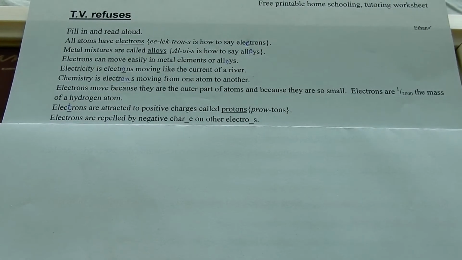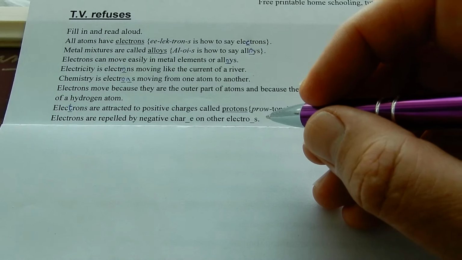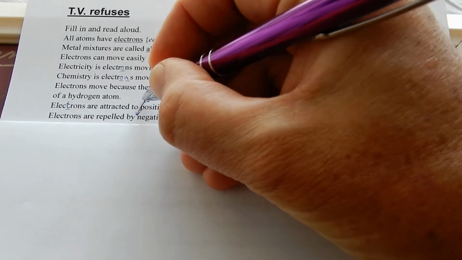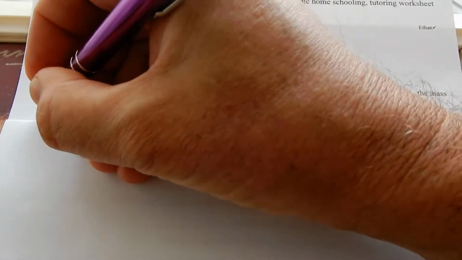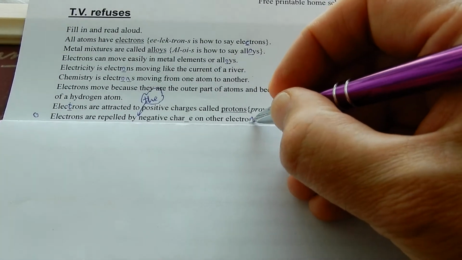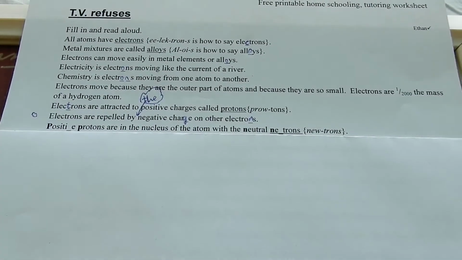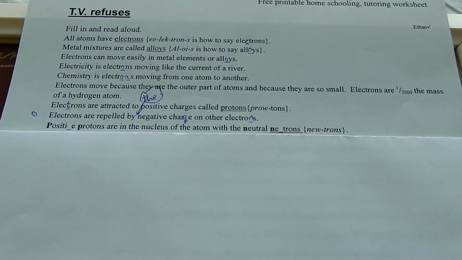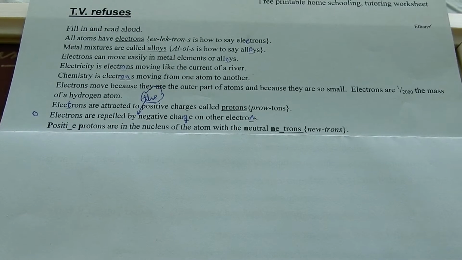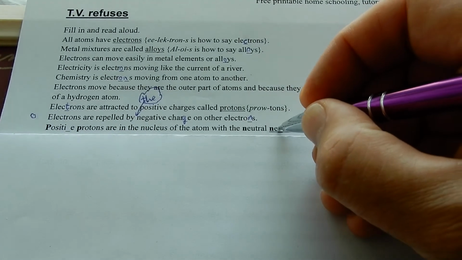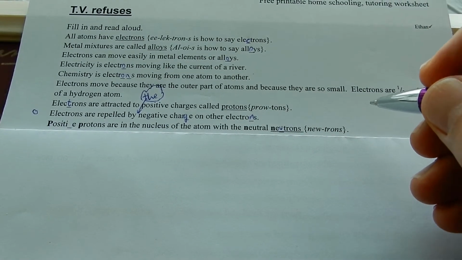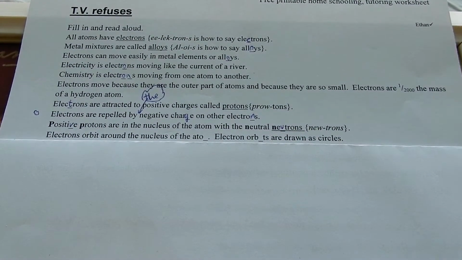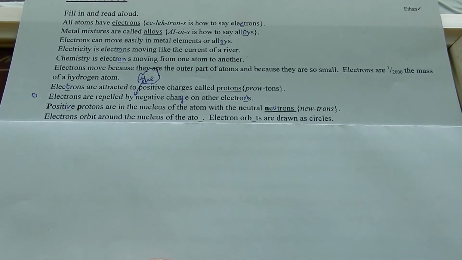Protons. Electrons are repelled by the negative charge on other electrons. Positive protons are in the nucleus of the atom with the neutral neutrons. Neutrons. Electrons orbit around the nucleus of the atom.